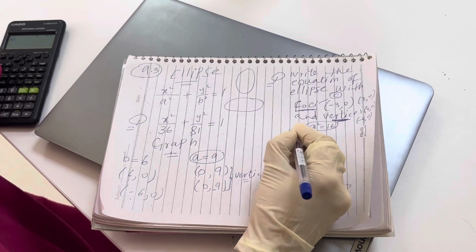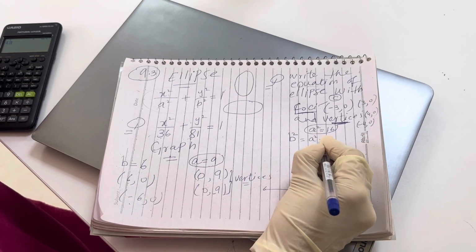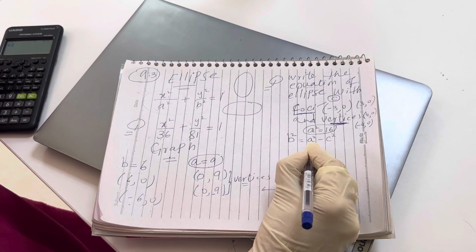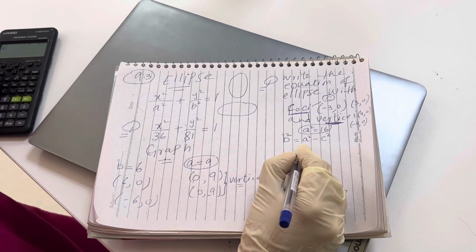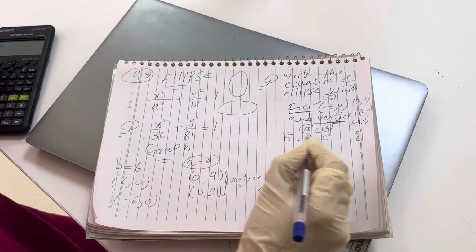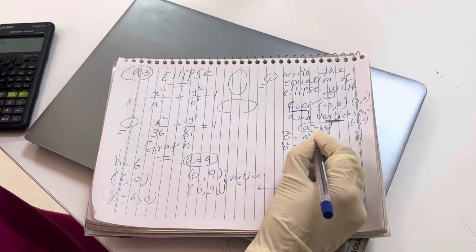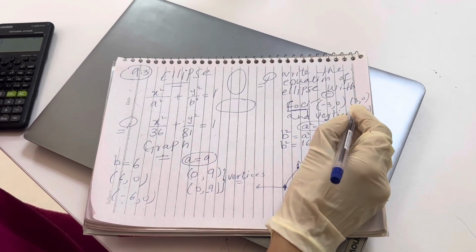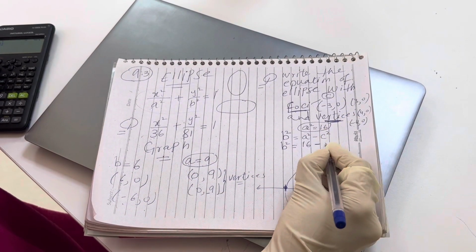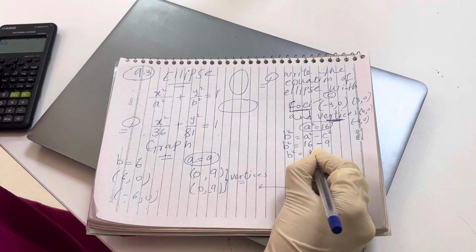How can you find it? For b you have an equation. b squared equals always a squared minus c squared. The bigger one, the vertices, the a should be at the start. It should be a squared minus c squared. Now b squared equals, what is a? a squared is 16 minus c squared. c is 3. So c squared will be what? 9. So b squared equals 7.